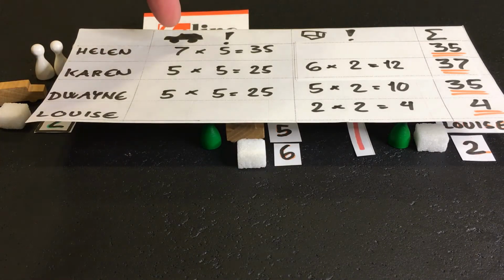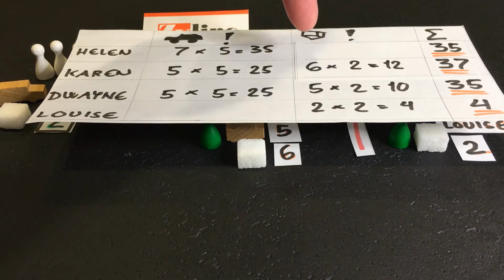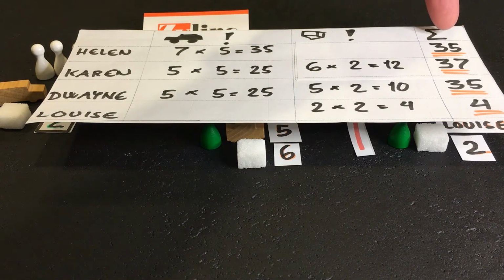Helen has a car skill of 7. When we multiply that car skill of 7 with the importance for cars on the queue, we get 35. She hasn't got any sugar skills, so no calculation is needed there, and the result is that Helen gets an overall skill level of 35.